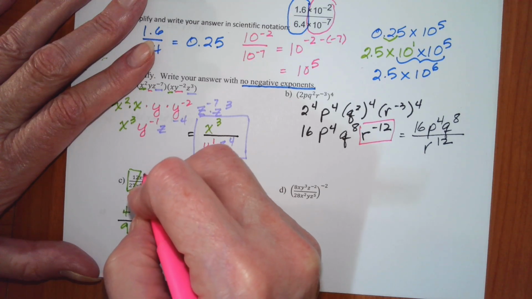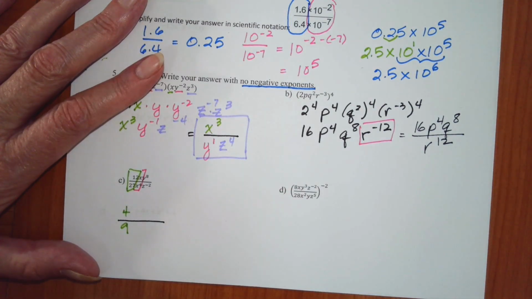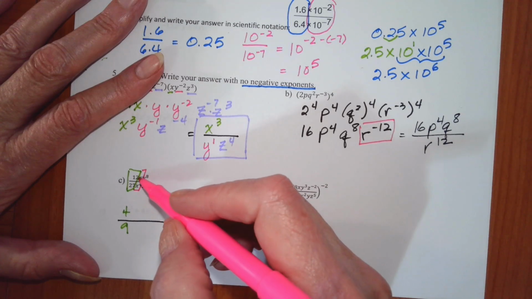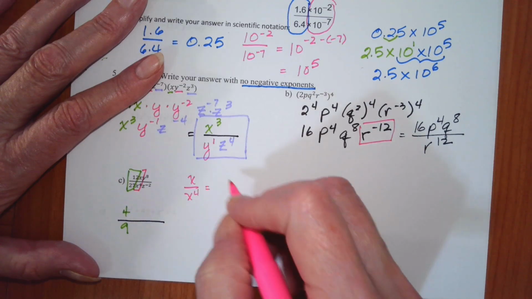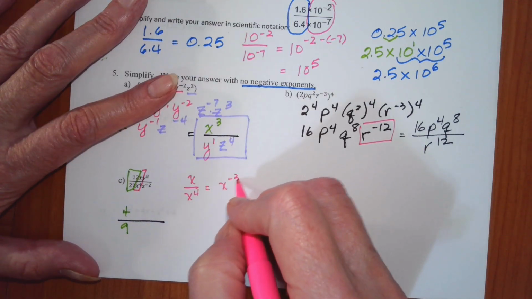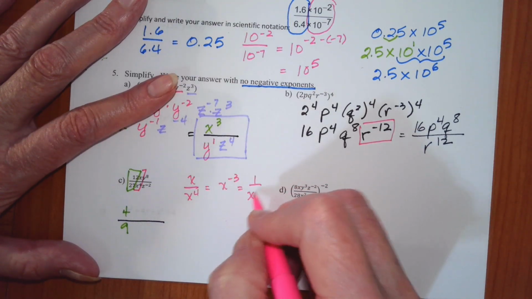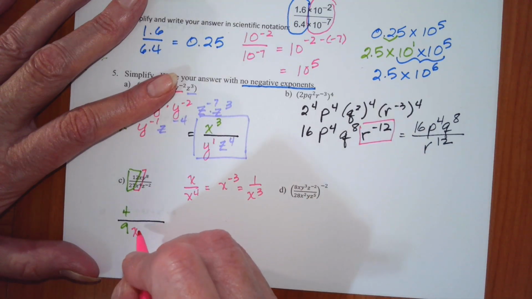My x's, if I have 1 minus 4, that's negative 3, so x divided by x to the fourth is x to the negative 3, which is 1 over x to the third, so my x's go in the denominator.